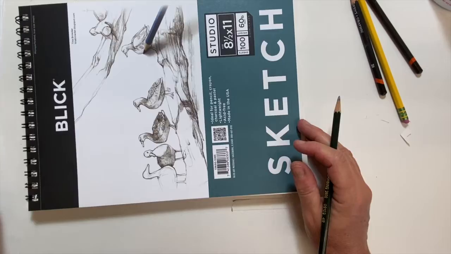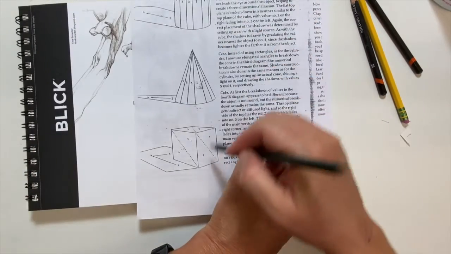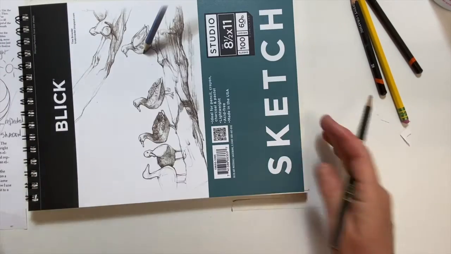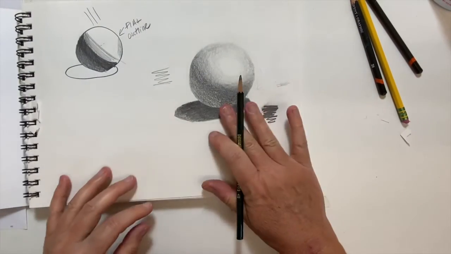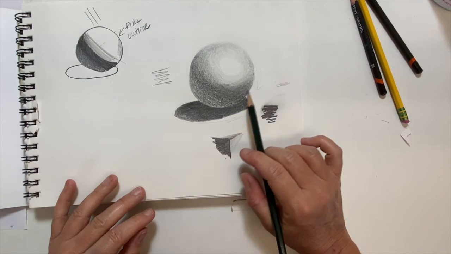Your project: 1 sphere and then 2 out of the 3, your choice, to try to make them with good shading technique. So take your time and be a little patient with it.